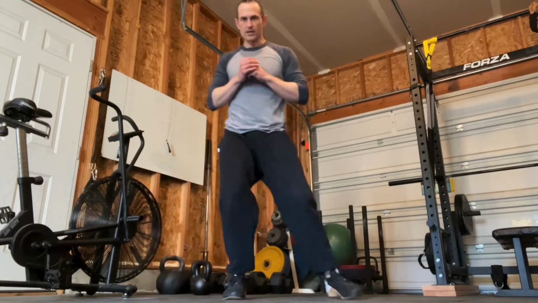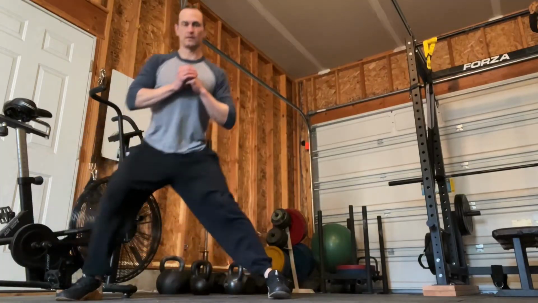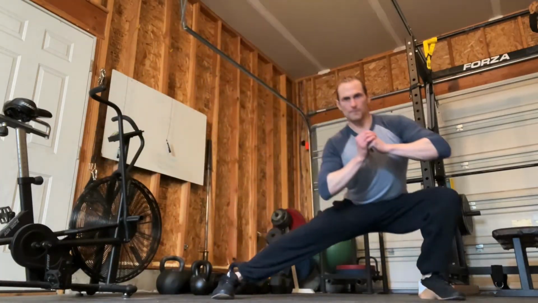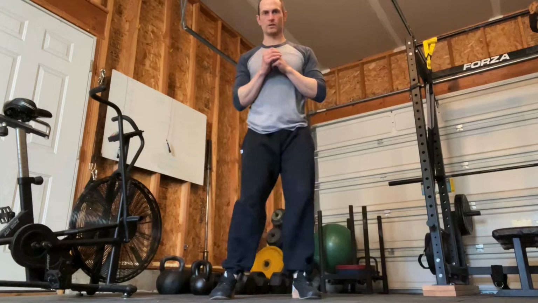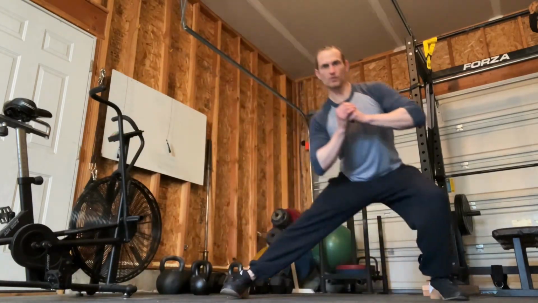With the lateral lunge, each time you're gonna come back to center. Take a step, side lunge. Step, side lunge. So we add that dynamic piece to the movement.